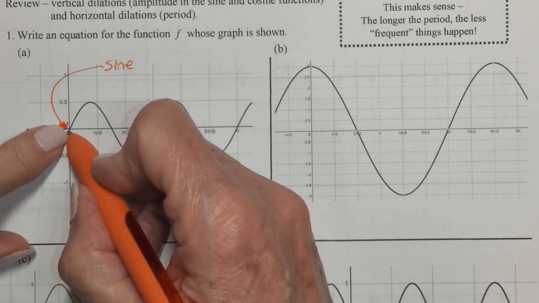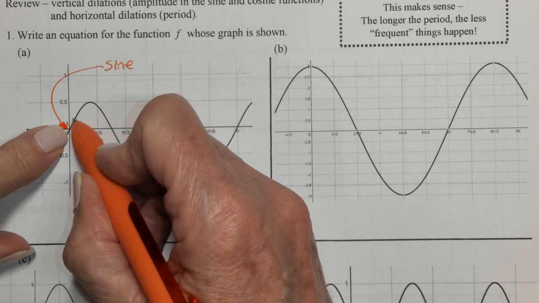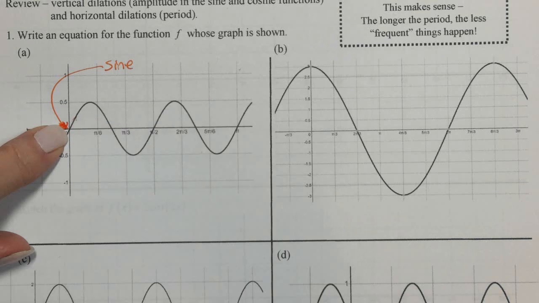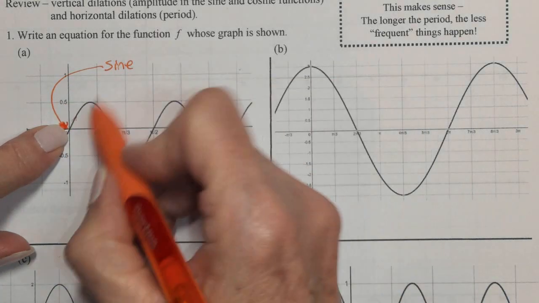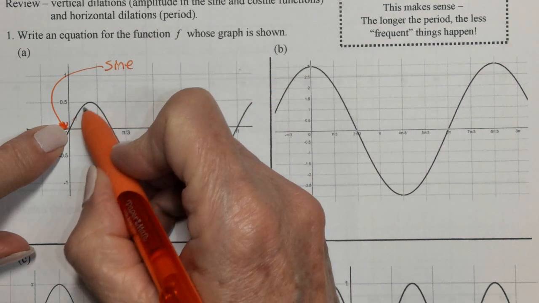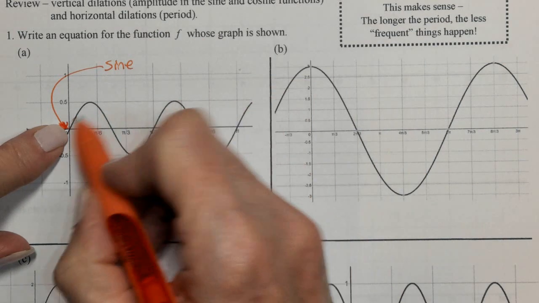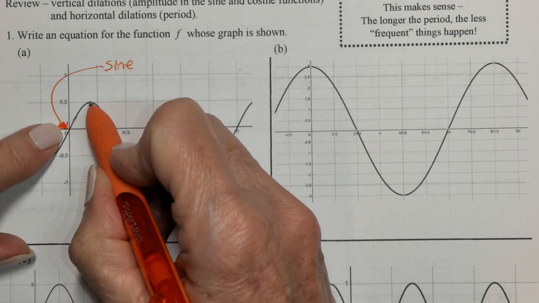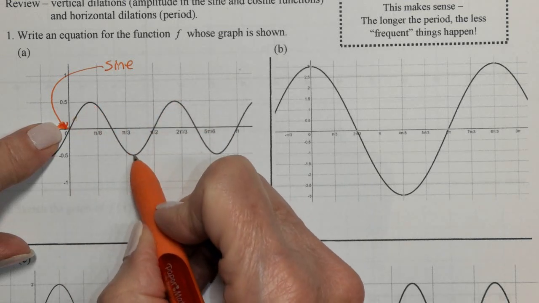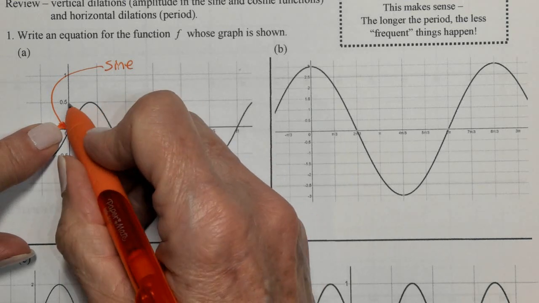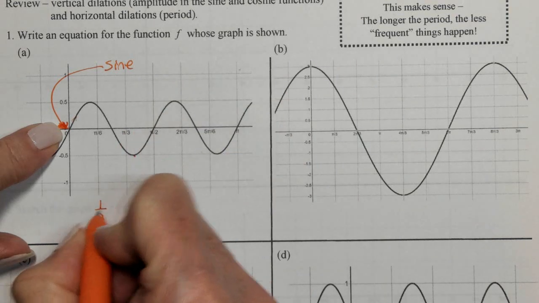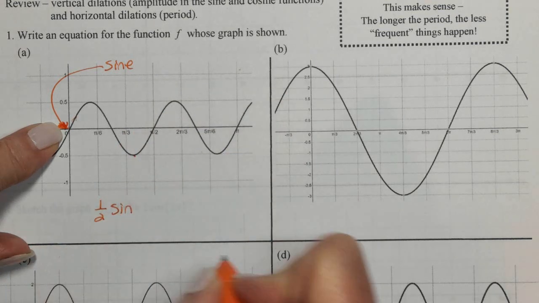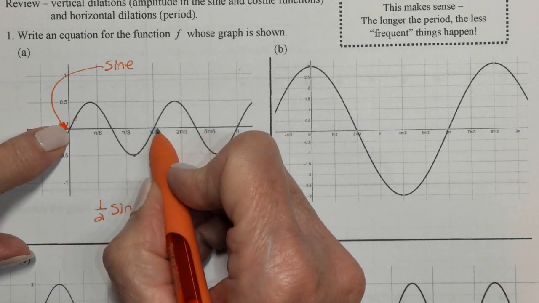Then this curve is starting up going in the positive direction, so I know that its lead coefficient on the sine is going to be positive. The amplitude here, it goes up to 0.5 and then down to negative 0.5, so I know the amplitude is a half. So far I have positive 1/2 sine of, and now what is the period?